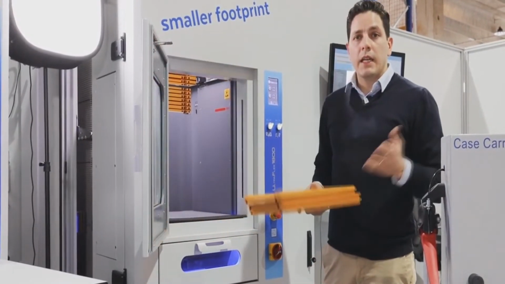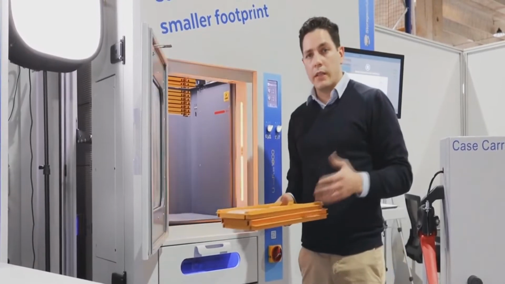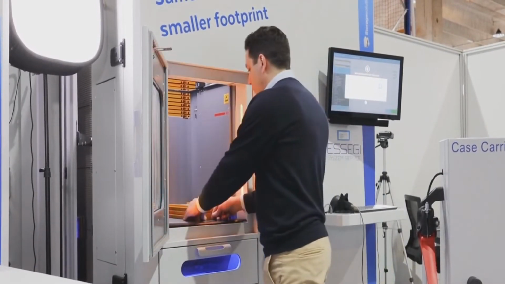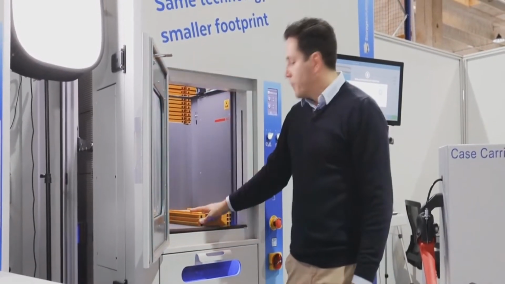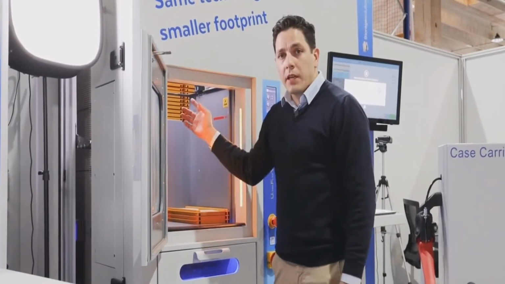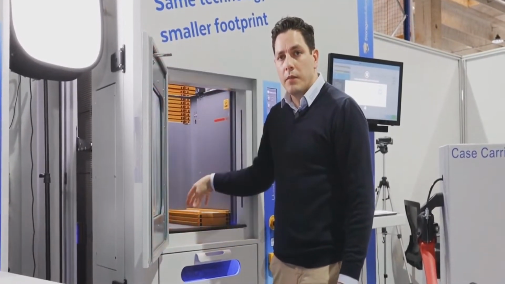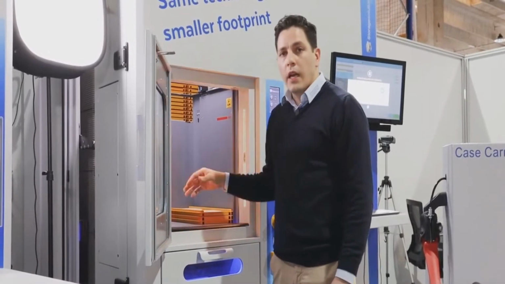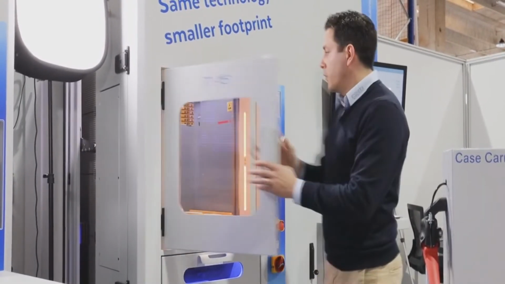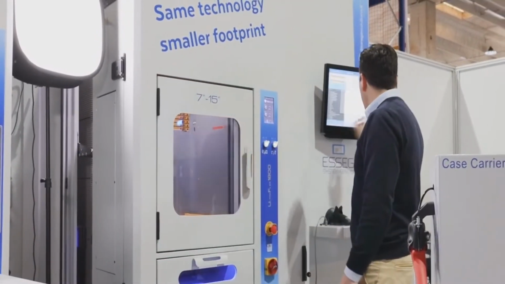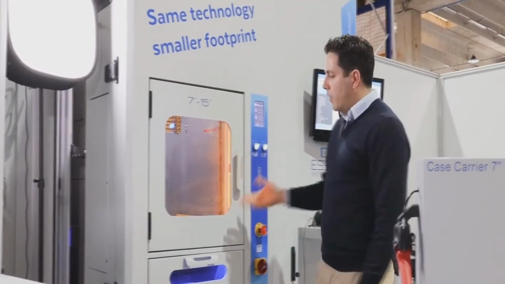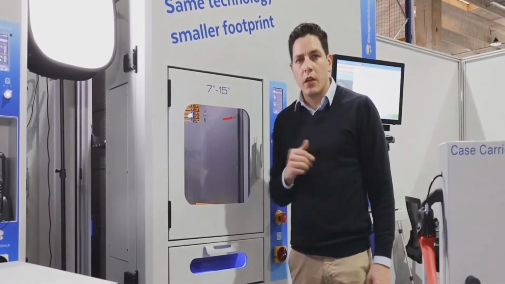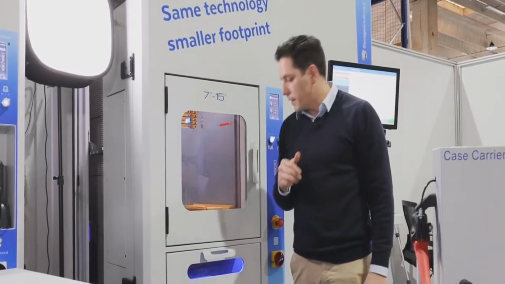Loading back the material is as easy as collecting it. We just position the cases here. We have a camera here which is reading the unique IDs, the barcodes on the reels, and will store them properly. I will just close the door and press the button insert. Now the machine will start loading back the material automatically.